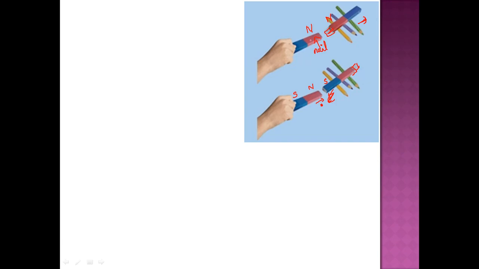So, this force exerted by the magnet is an example of magnetic force. So, what do you call this magnetic force, children? The force of attraction or repulsion. Here it is attracted. Here it is repelled.